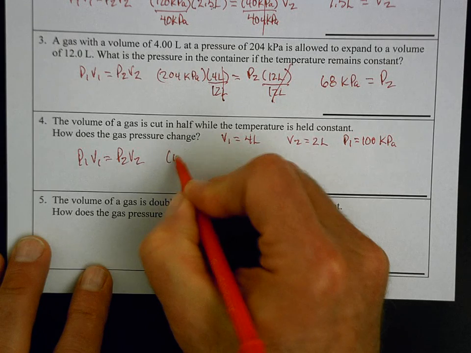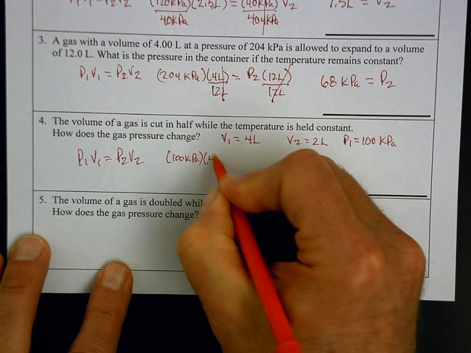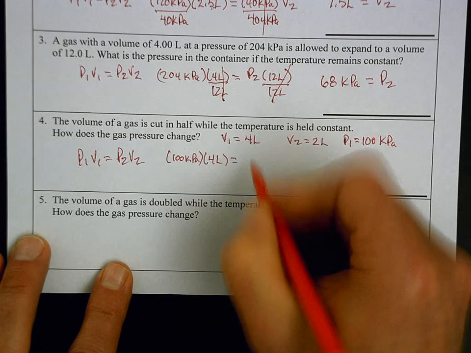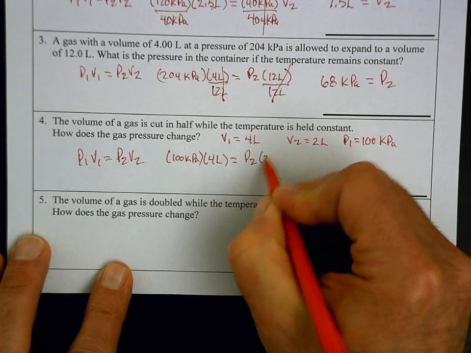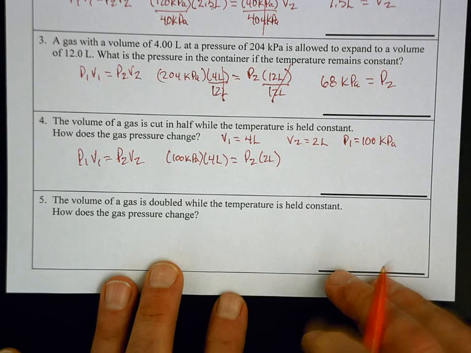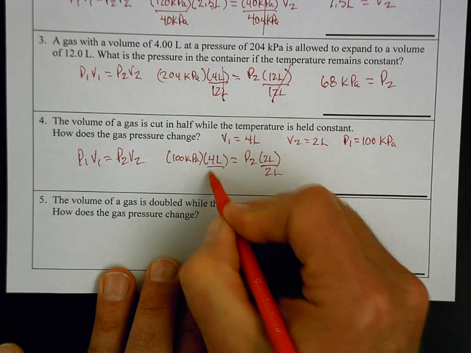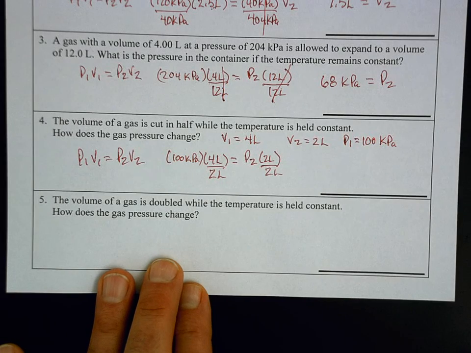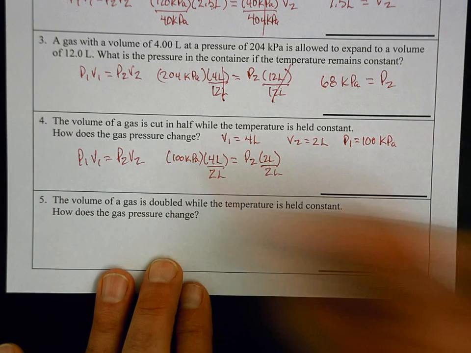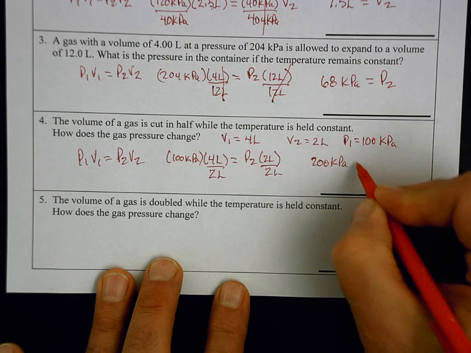100 kPa times 4 liters has to be P2 times 2 liters. Now solve for the new pressure. Okay? Divide by 2 liters. Divide by 2 liters. What's 4 over 2? 2. 2 times 100. 200 kPa is the new pressure.